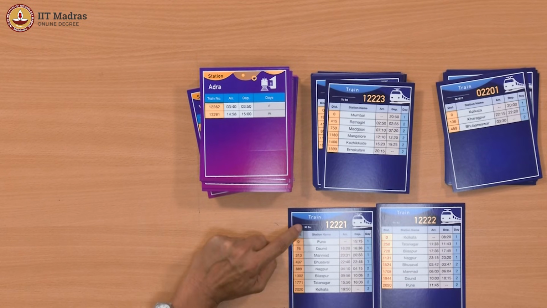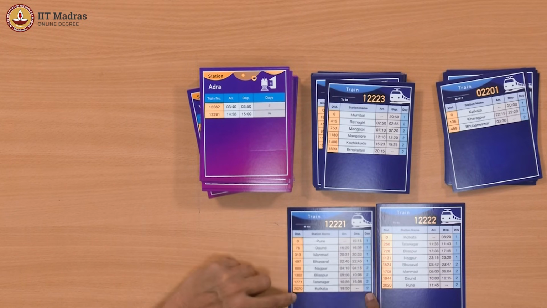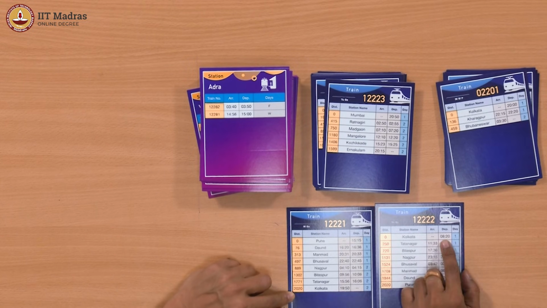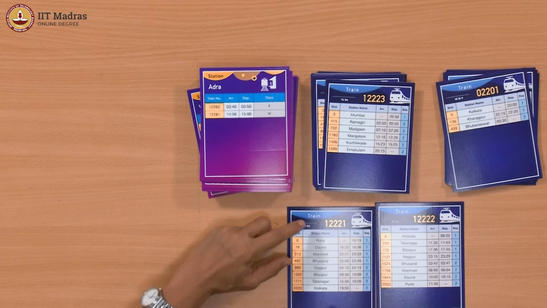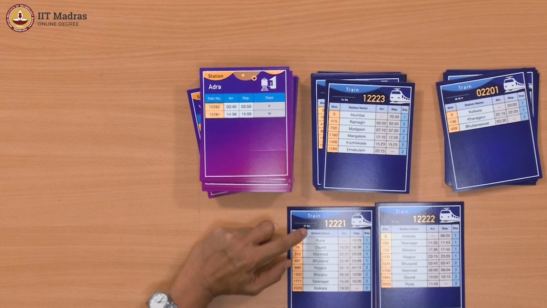But this only operates twice a week. It leaves from Pune on Monday, and then on the second day it's reaching, so Tuesday it's reaching Kolkata. It reaches at 7:50. Then Wednesday it doesn't do anything because Thursday is when it leaves. Thursday morning it leaves from Kolkata, and then on the second day, Friday, it will reach. And then Saturday, Sunday again it won't do anything. Again Monday it leaves.